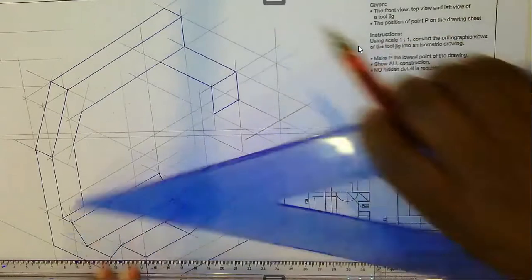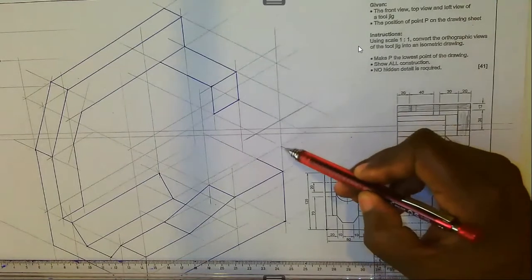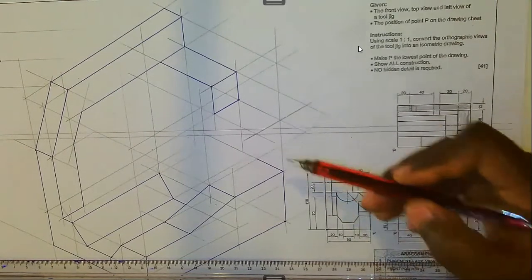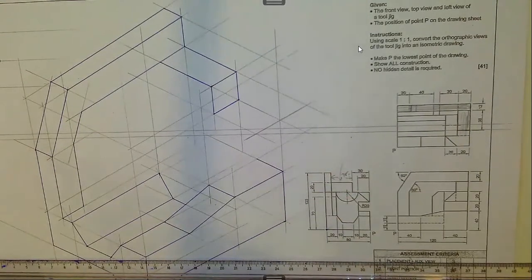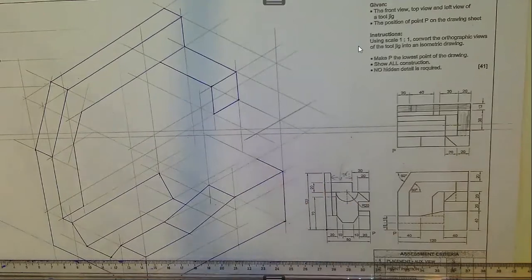Like that, okay. Right, then we need to go down, which is 20 millimeters, which is already there, and this should be 20 by 20.